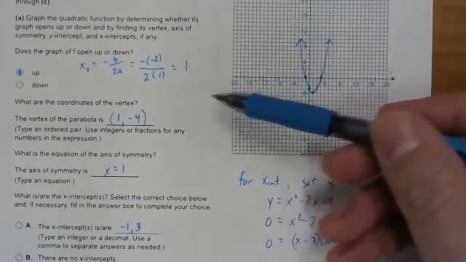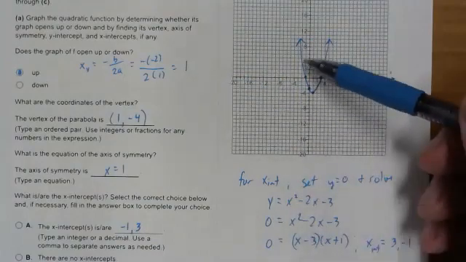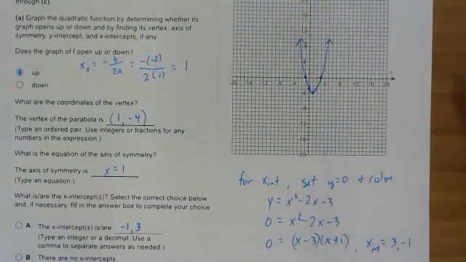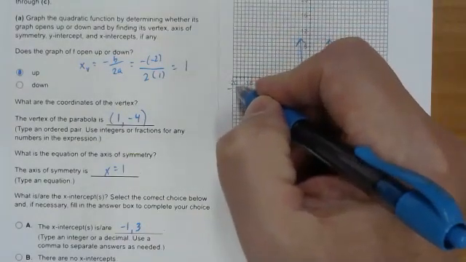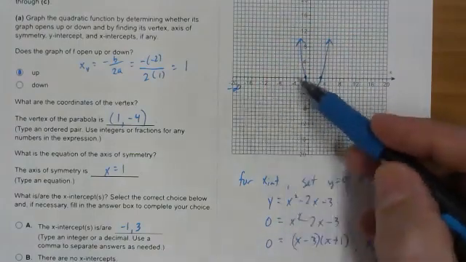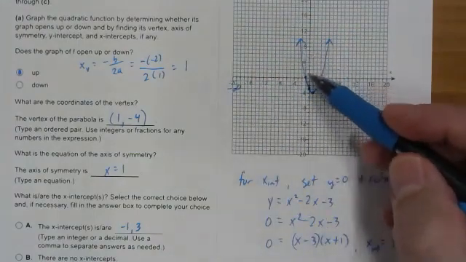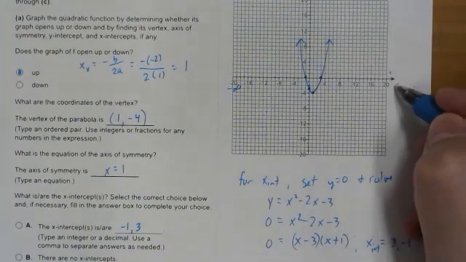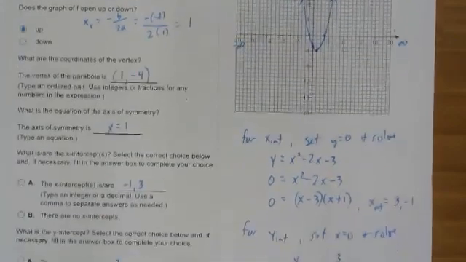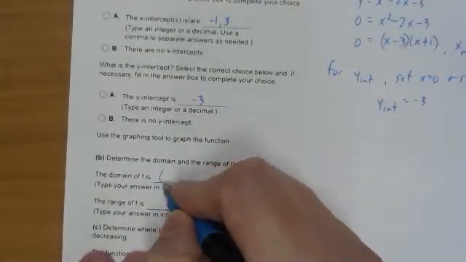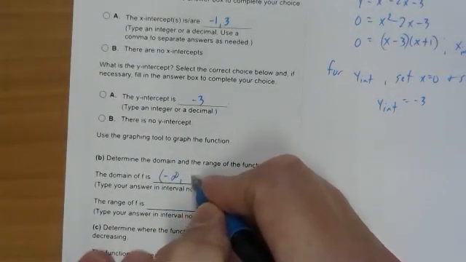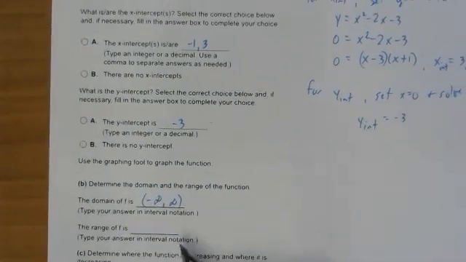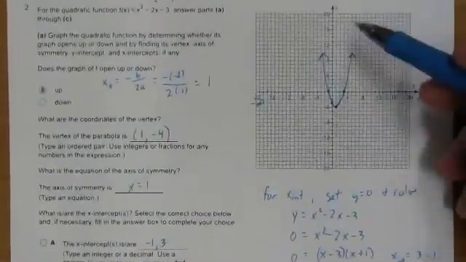So how far to the left, how far in the negative x direction does this graph go? Well, parabola, it continues to get wider and wider. So you can imagine that the smallest x value of this parabola is -infinity. And the largest x value is +infinity. So therefore, we say the domain is going to be -infinity to infinity.